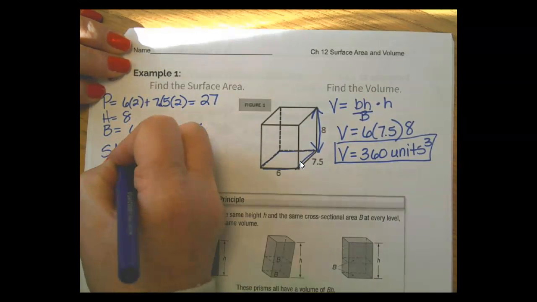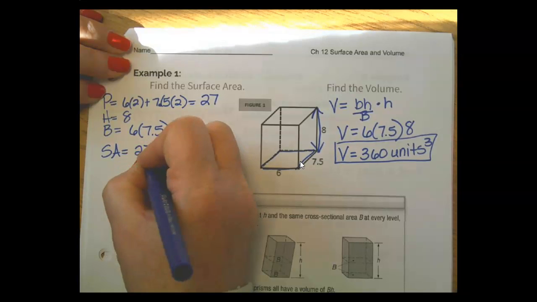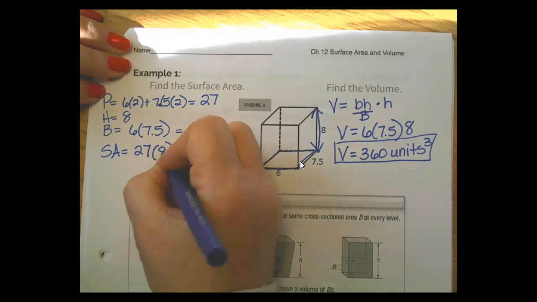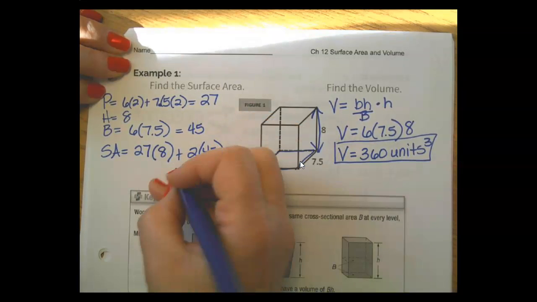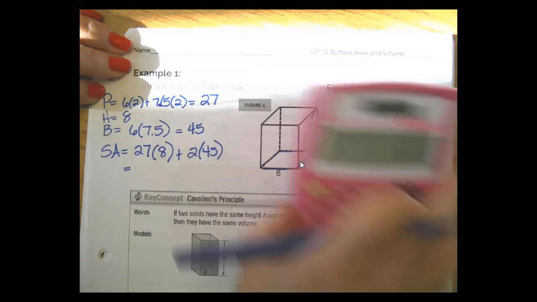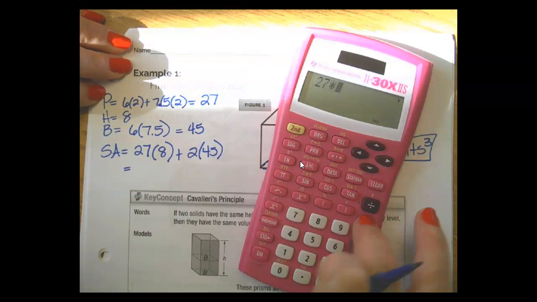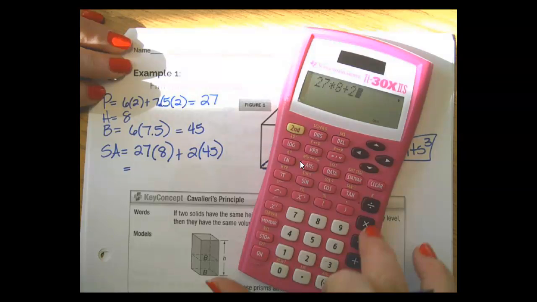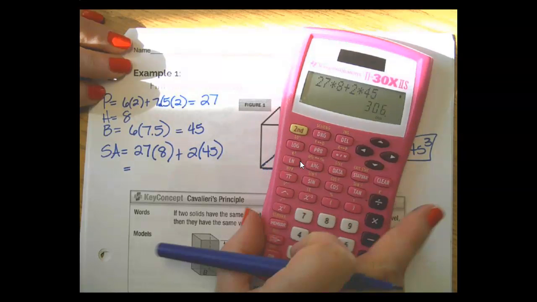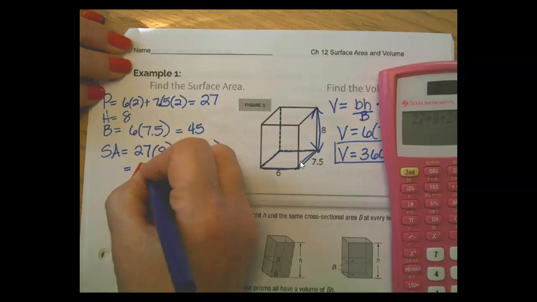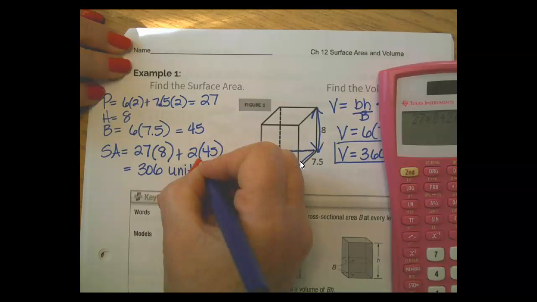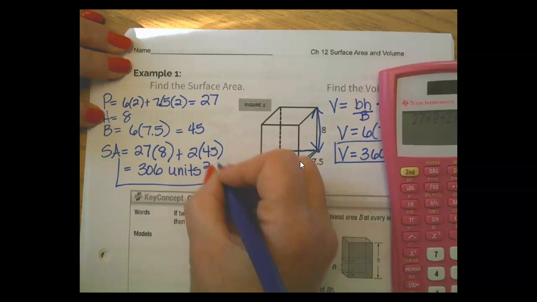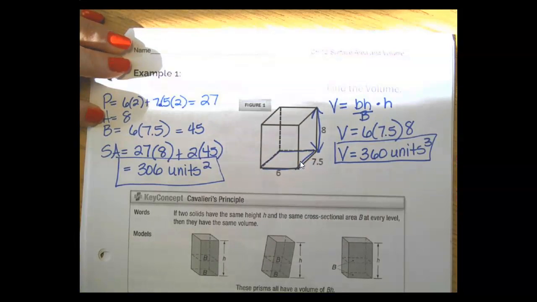Surface area is my P of 27 times my height of 8, plus 2 of my bases. So my surface area is 306, and this is in units squared because it's the flat surfaces that we're trying to find. It's like wrapping paper or the cardboard.